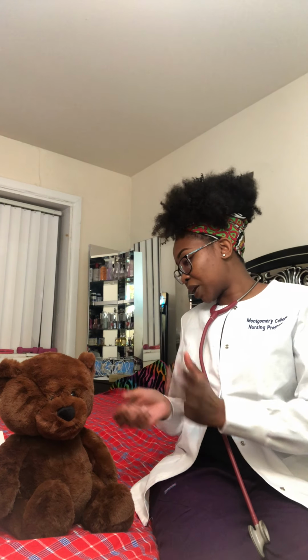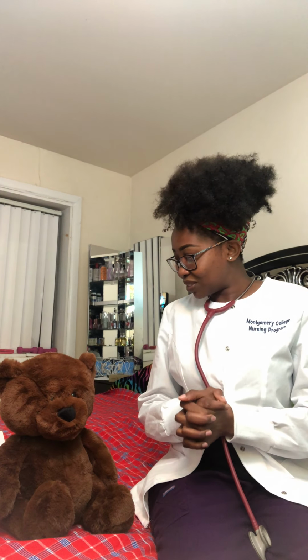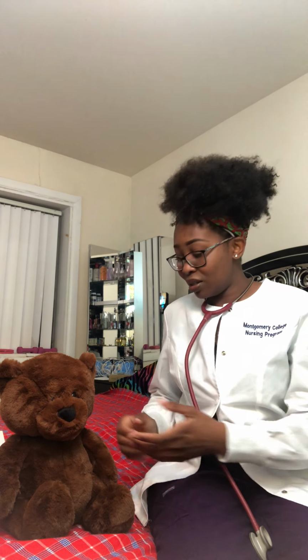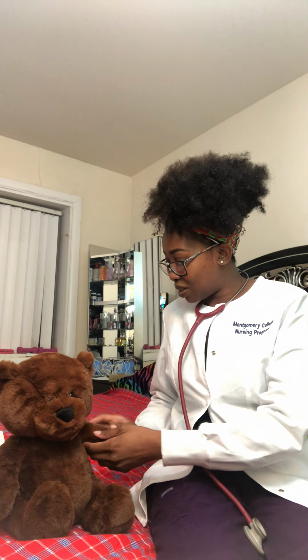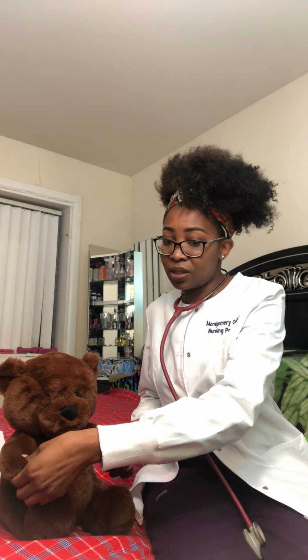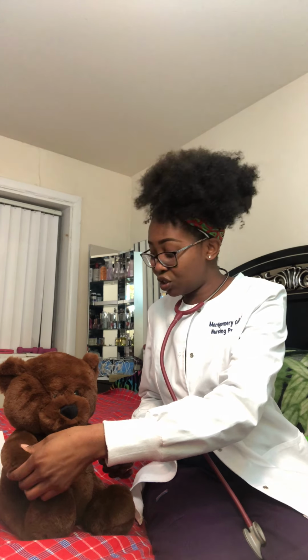So we would just inspect the shoulders, the elbows, the hands, and just inspecting for any lesions, any temperature, any tenderness, any swelling. None of this is found with our patient. So we would go ahead and palpate. I can start with the radial pulses bilaterally. I would listen for a minute, and they're normal within the 60 to 100 range.